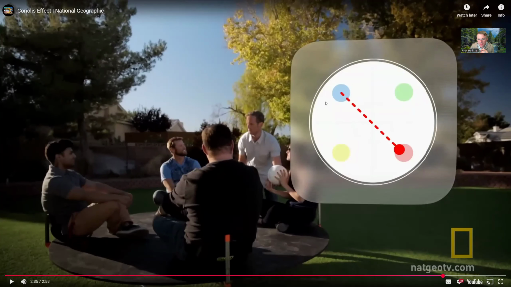I think the blue dot is representing the lady right here, and the red dot is supposed to be the dude over on the left-hand side of the screen. So she's trying to throw it straight across to the dude sitting across from her. But because they're spinning, she's going to throw that ball in a straight line, and that ball is going to continue straight. That's just how physics works. But watch what happens as the merry-go-round keeps turning.